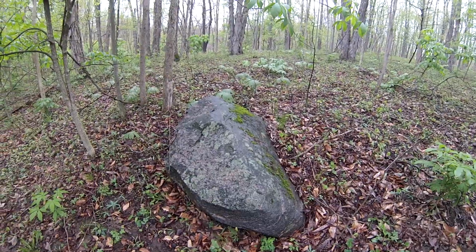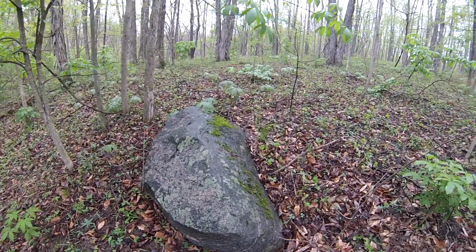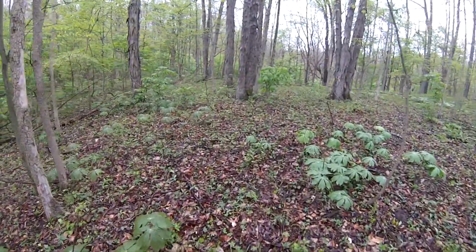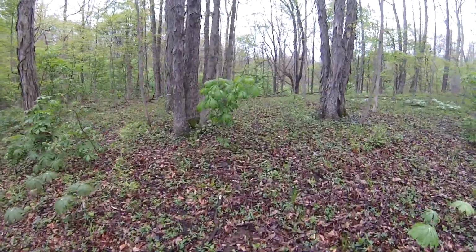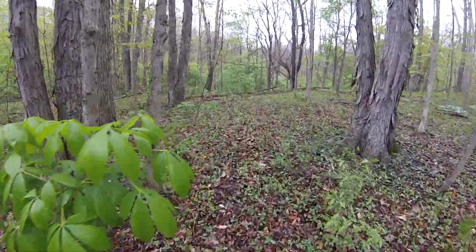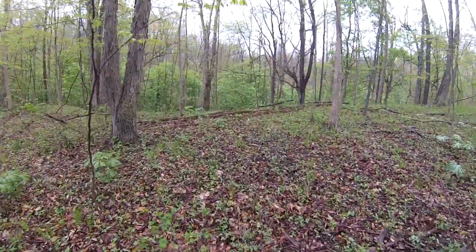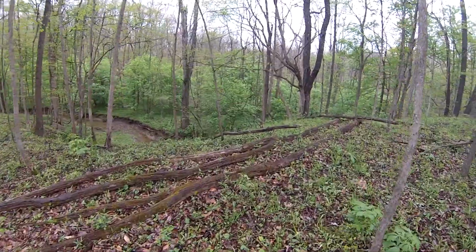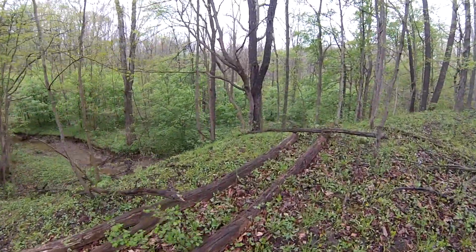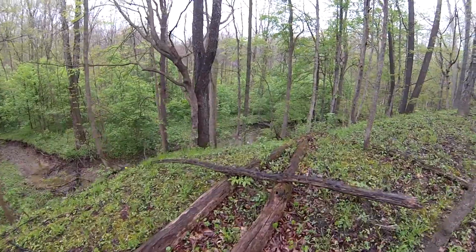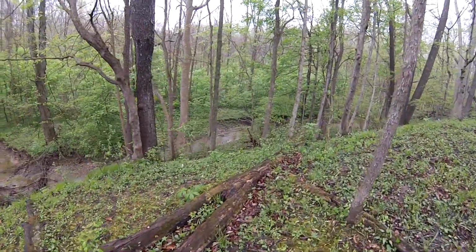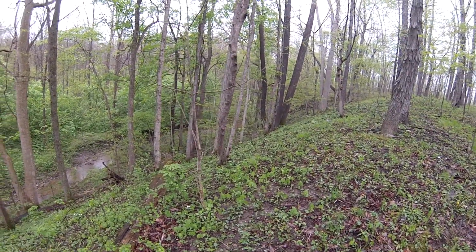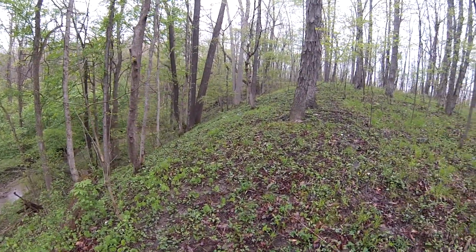And here's that glacial erratic. And I'll walk over here and I'll kind of show you all these different undulations of this end moraine. And this is a tributary that flows into the Mississinawa. So there's several large rocks kind of embedded in this part of the end moraine.